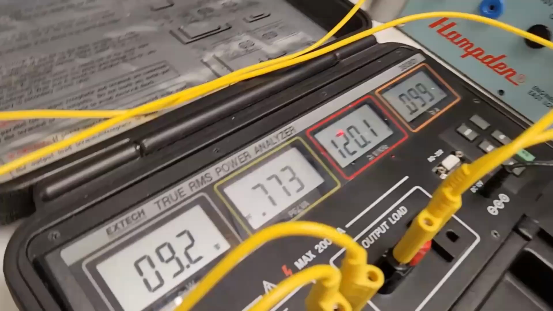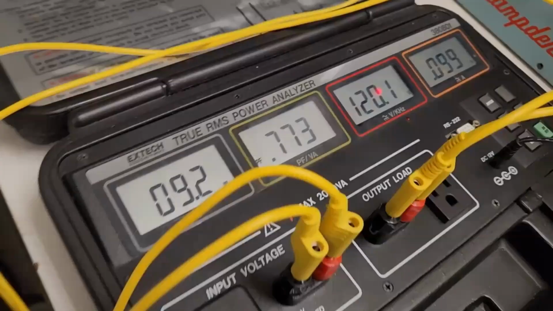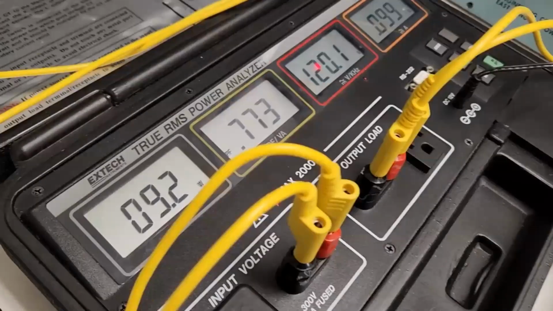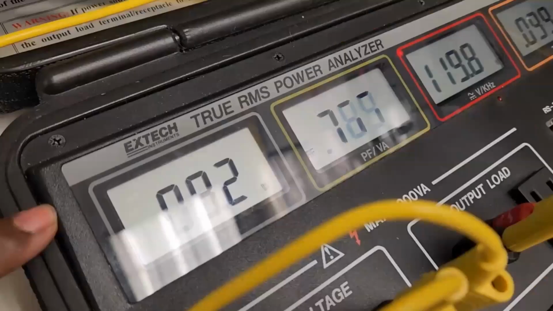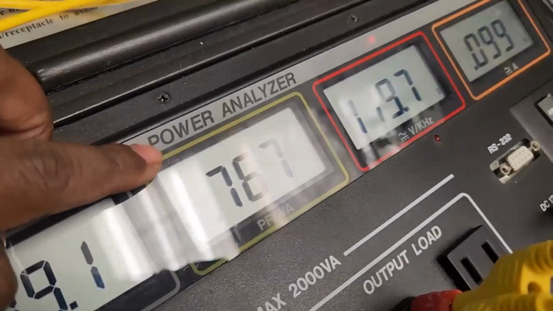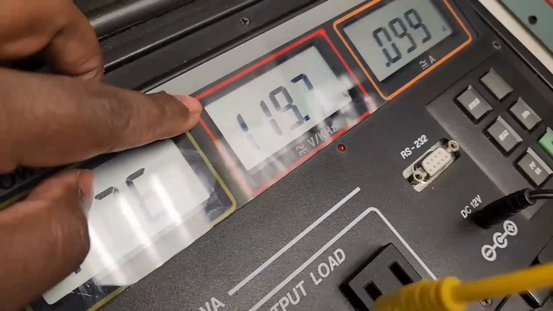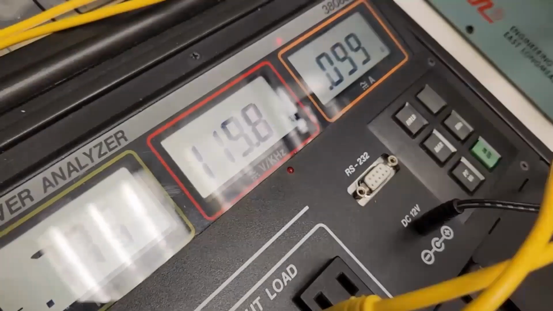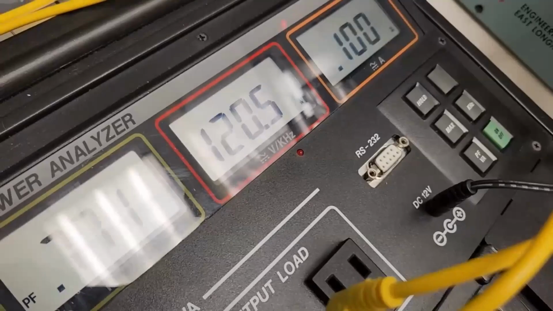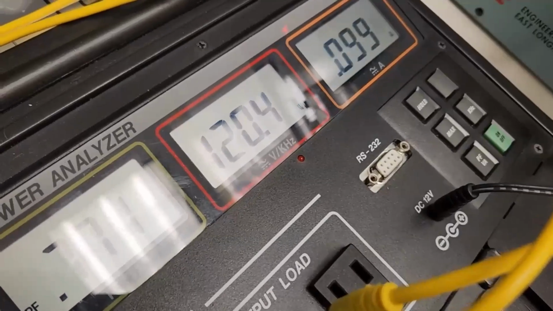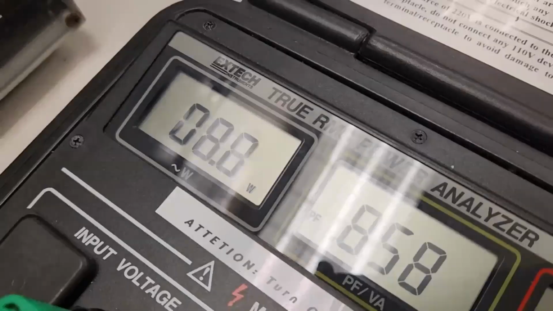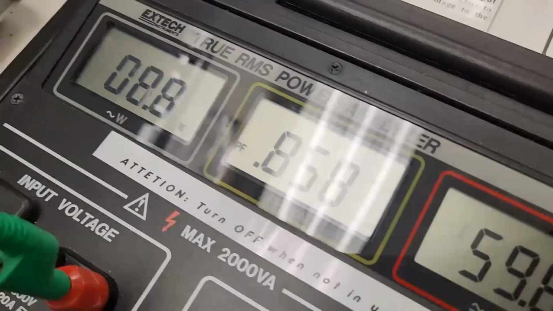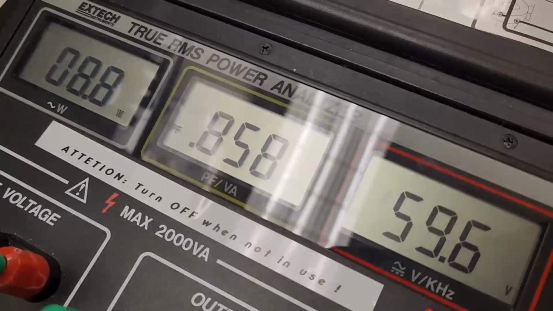Now let's take readings from the left hand side. That means the primary side. So the primary side's power is 0.92, power factor is 0.767. Here the voltage is 119.8. Let me bring it up a little. And the current of the primary side is 0.1. The power of the secondary side is 8.8. There are some losses. Power factor is 0.858.